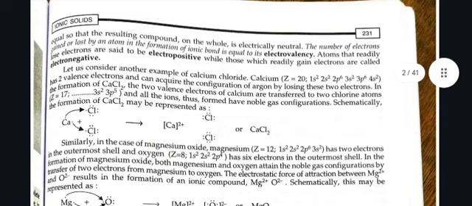The number of electrons gained or lost by an atom in the formation of ionic bond is equal to its electrovalency. Atoms that readily lose electrons are said to be electropositive, while those which readily gain electrons are called electronegative. Let us consider another example, calcium chloride. Calcium, Z equals 20, has electronic configuration 1s2, 2s2, 2p6, 3s2, 3p6, 4s2. It has two valence electrons and can acquire the configuration of argon by losing these two electrons.